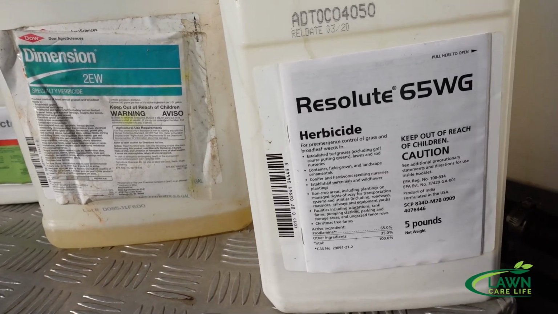So a well-timed pre-emergent application is one of the most important things you can do to have a weed-free lawn, or at least not weed-free totally, that may be unrealistic, but a really nice looking lawn with minimal weeds. So let's talk about the pre-emergent products that you can use and the differences between the 3 I'm going to show you today. All right, so let's go over these 3 products.